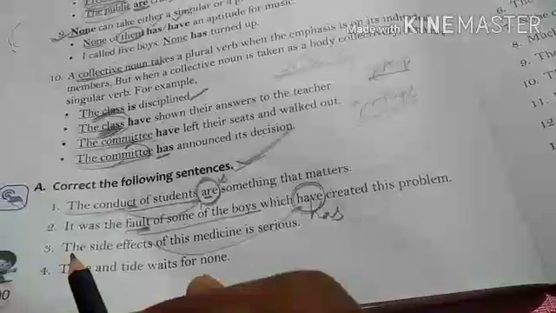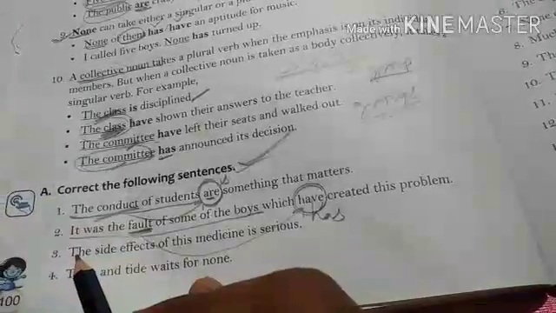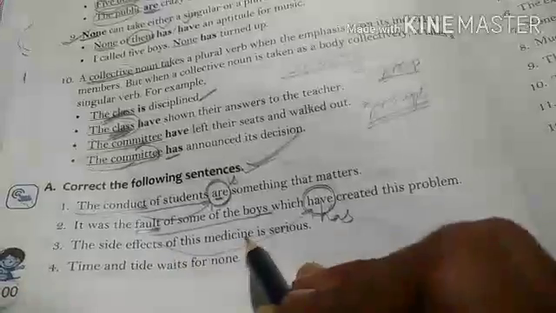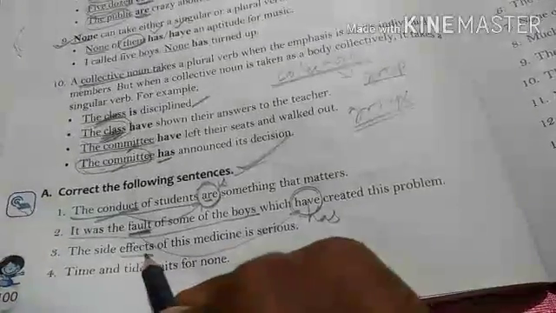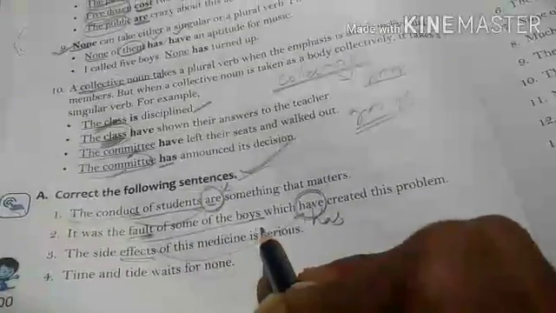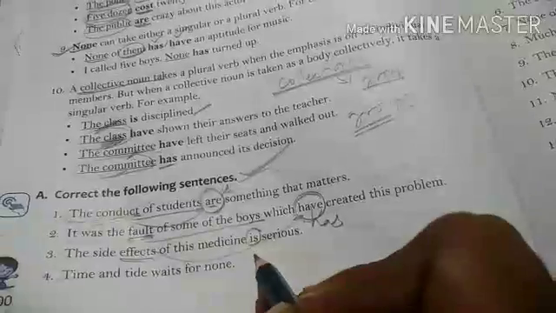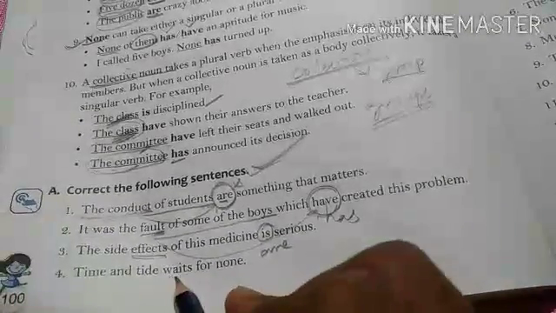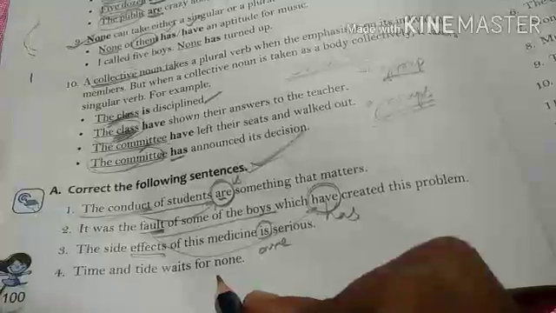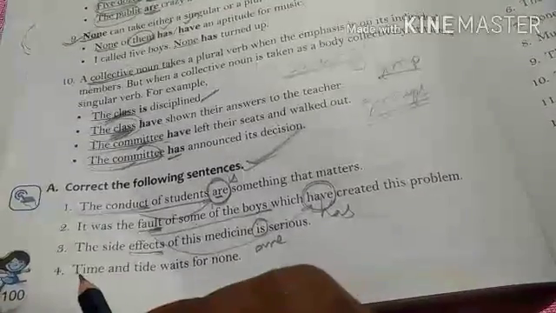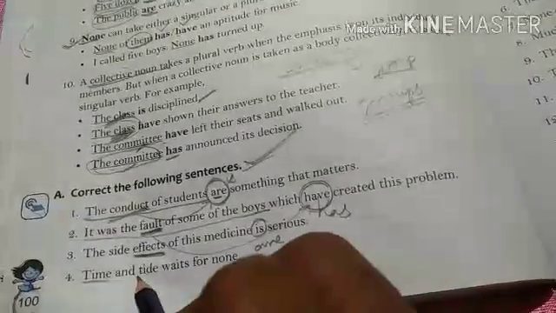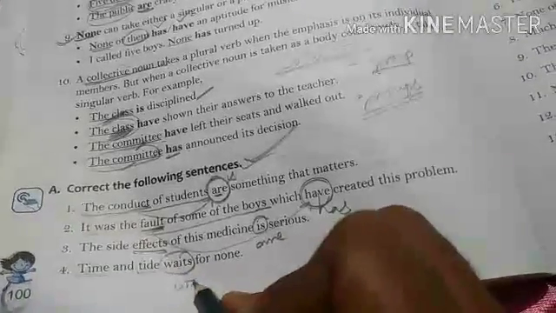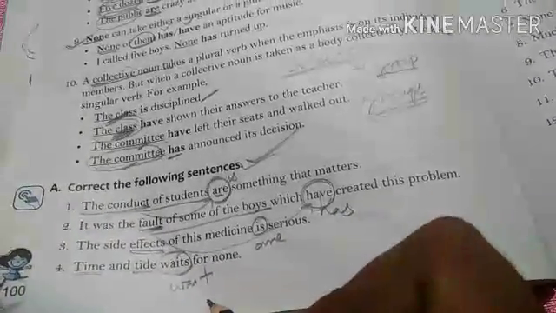Okay, so here the side effects of this medicine is serious. So we are talking about the side effects. The main subject is effects, plural, so here verb should be plural, are serious. Time and tide waits for none. Okay, time and tide, we are talking about two different subjects, time and tide. So waits is singular, so we have to write plural, wait for none.